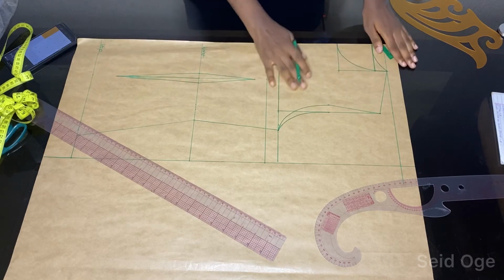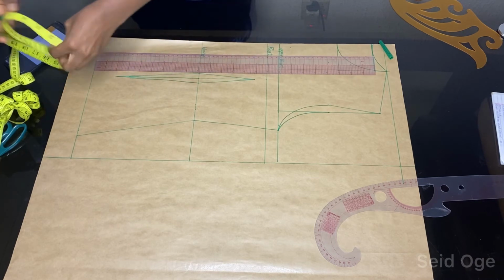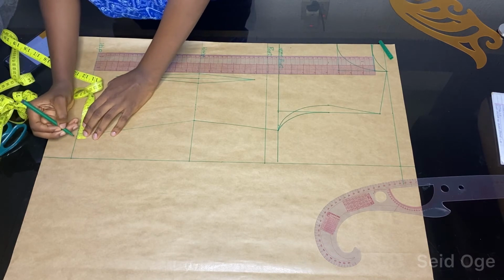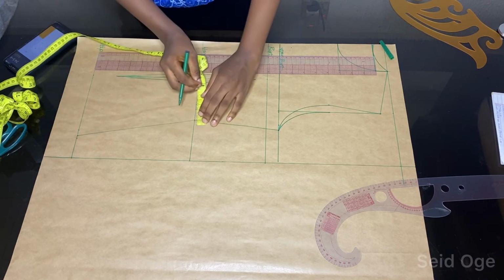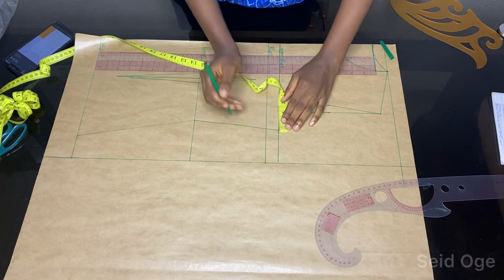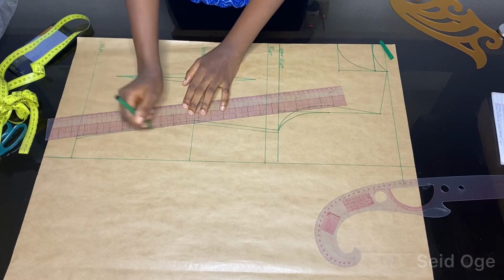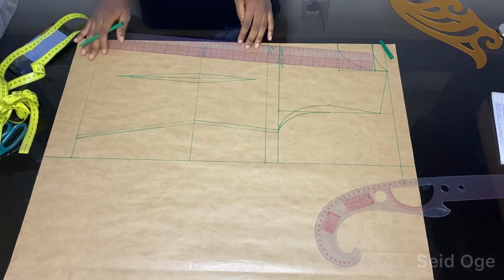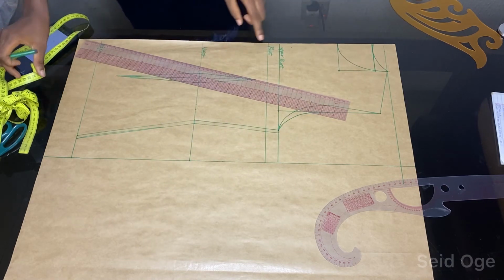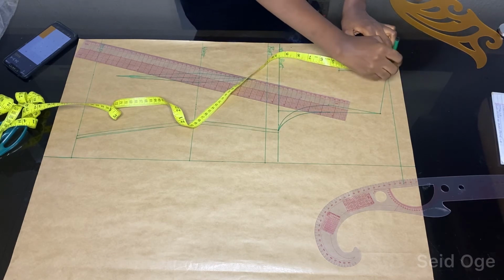Okay, so that is it. I'm just going to leave 1/2 an inch for seam allowance and 0.25 inch for seam allowance, just so that there's space for the seam. So that is it. Now we're ready to cut. We're going to add 1/2 an inch for the bottom, for the vertical measurements as well.